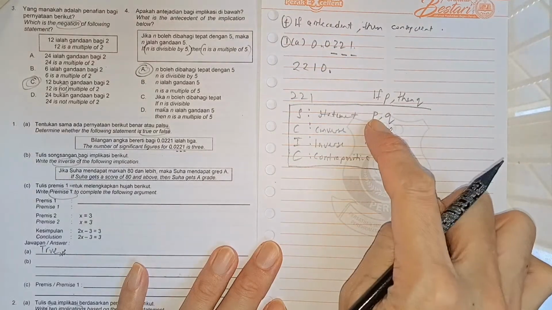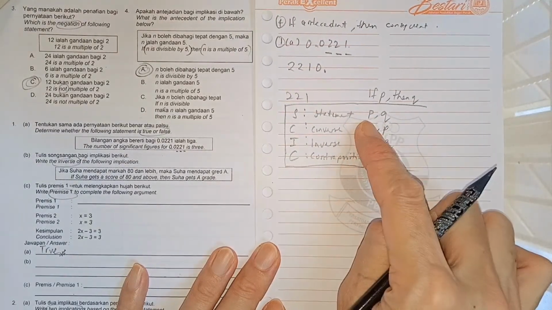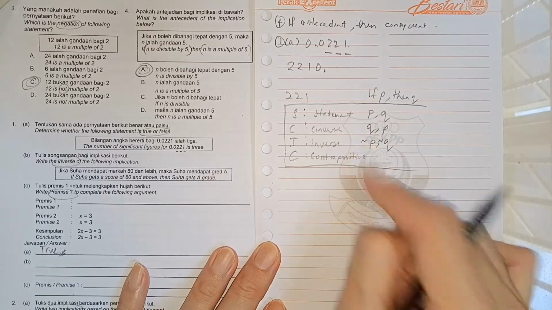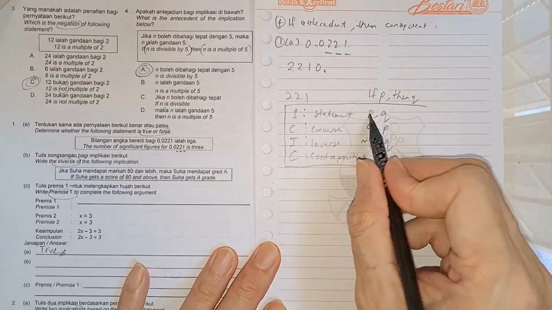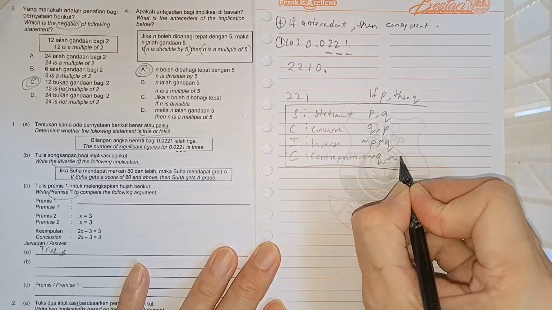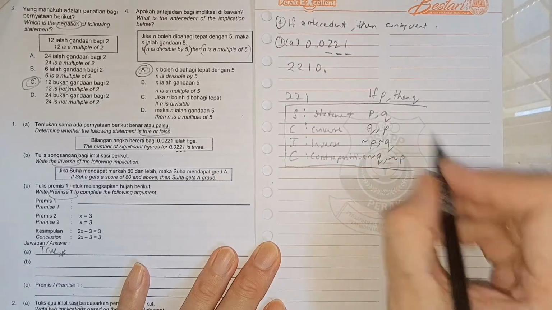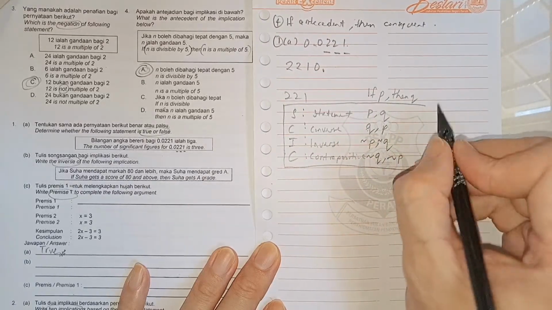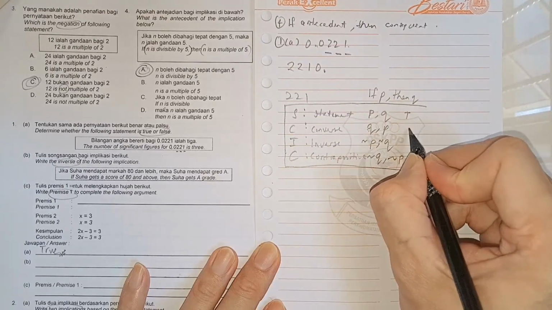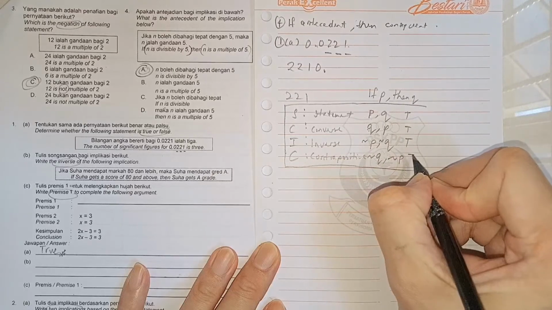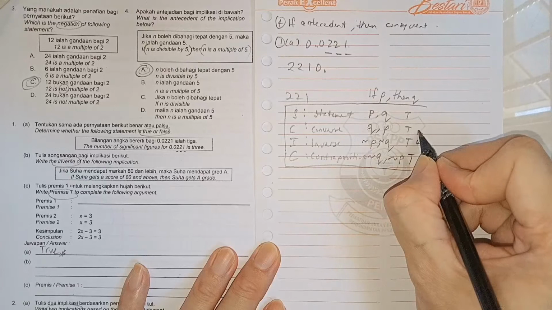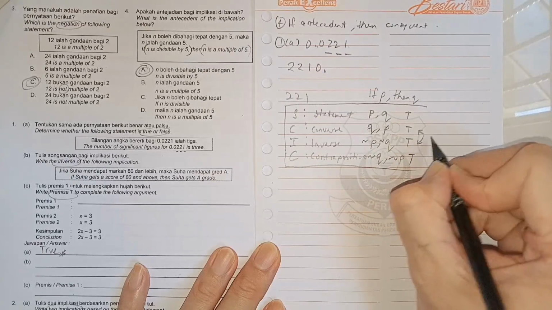It means if equal becomes not equal, if more than becomes less or equal than. This one is the other way around for Q and P. Then you must remember the truth value. If this is true, this one and this one is the same. You look at converse, the truth value is the same as inverse.